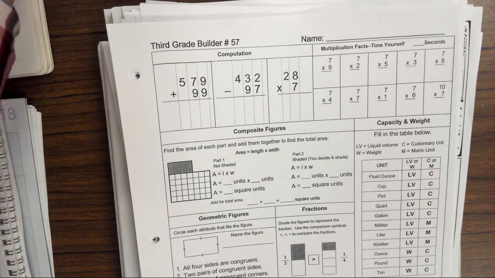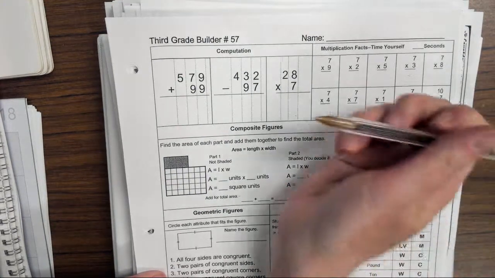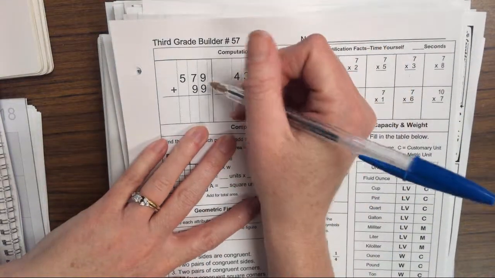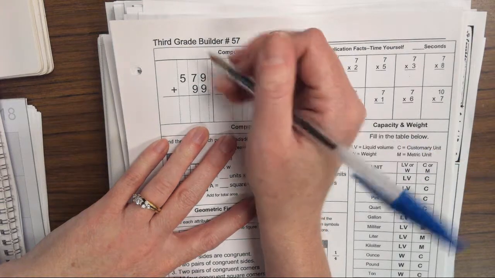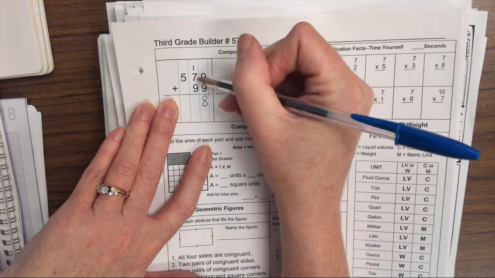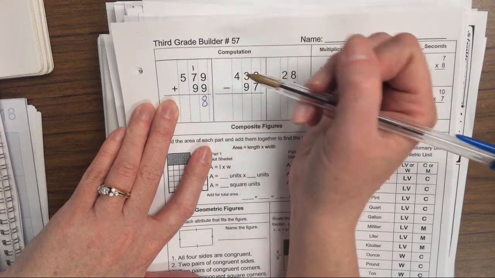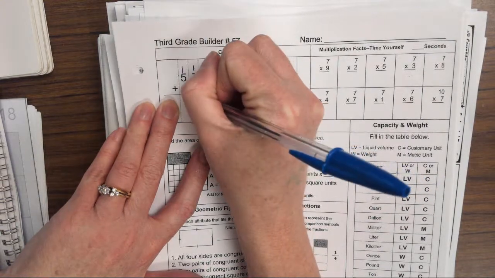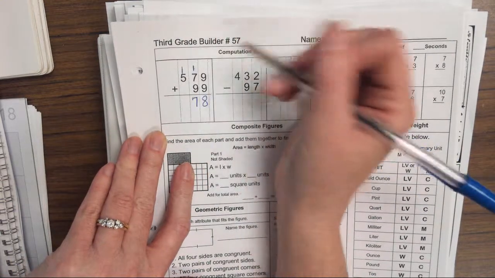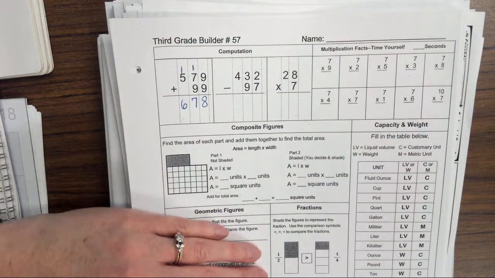Third grade builder number 57. We're adding 579 plus 99. In the ones place, 9 plus 9 is 18. In the tens place, 7 plus 9, I'm going to add the 1 to it to make 10, and then add 7 makes 17. And then 5 plus 1 is 6. We have a sum of 678.